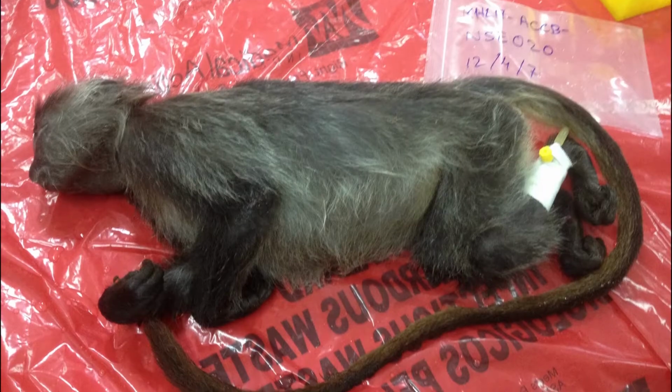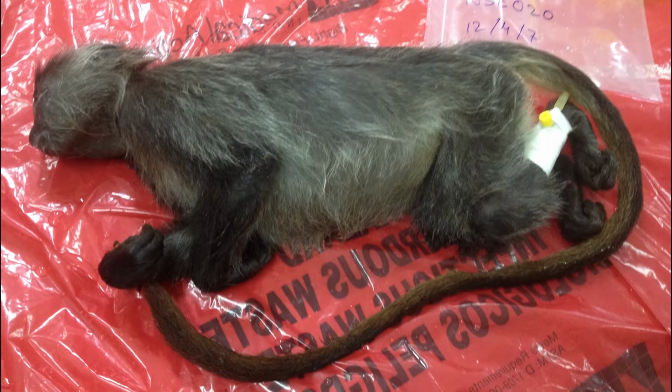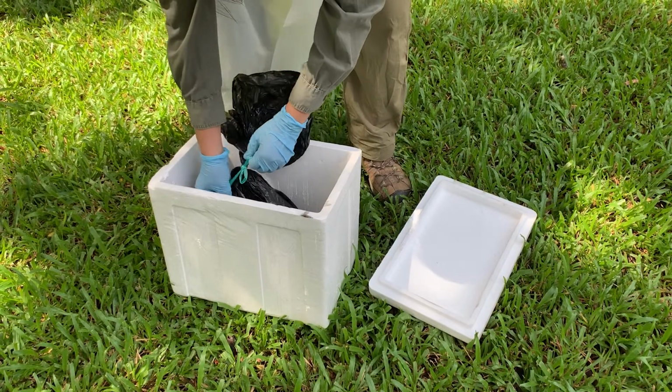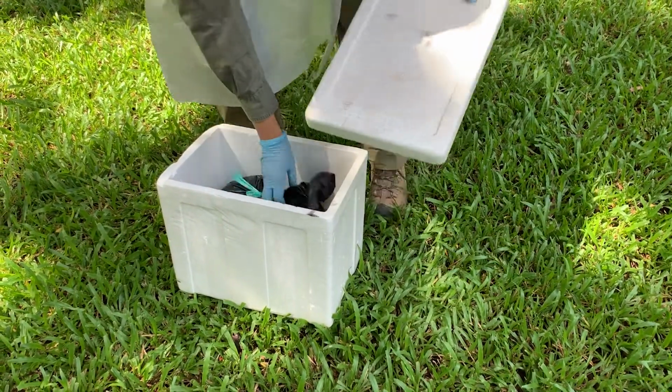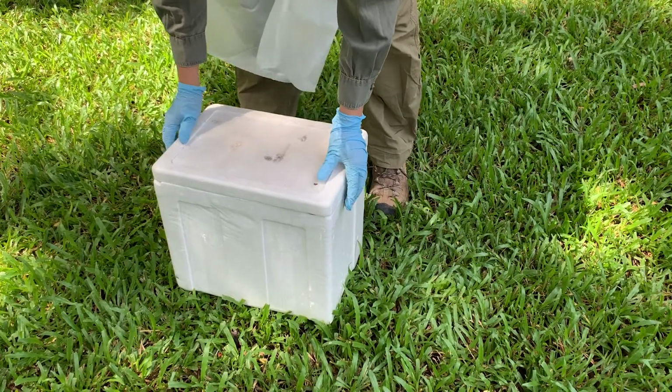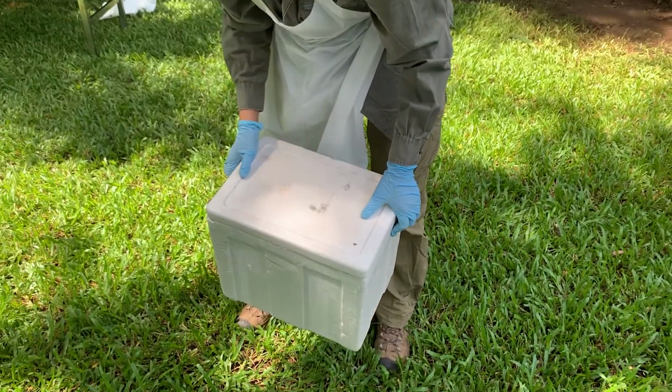Samples and carcasses must be submitted to the laboratory as soon as possible after arriving to the station. In case of a delay, keep the samples and carcasses on ice, making sure that the ice is changed regularly and that any meltwater does not damage the samples.